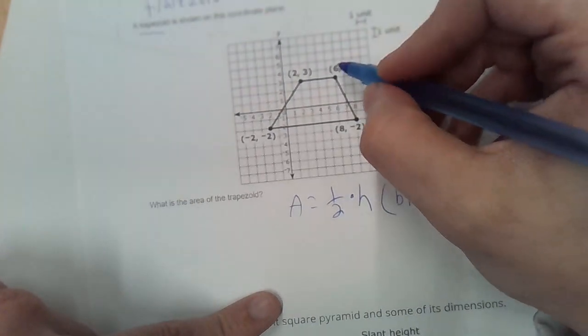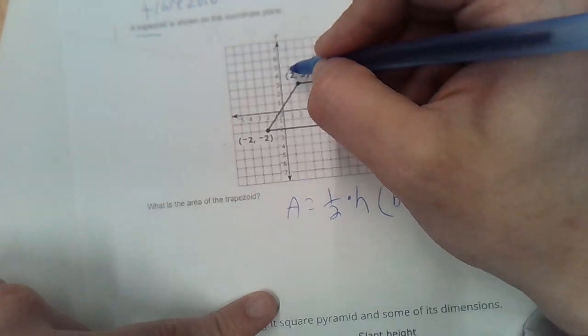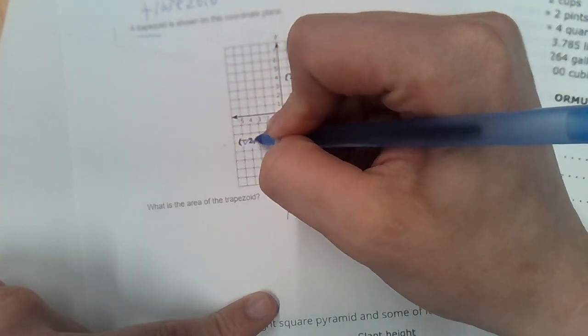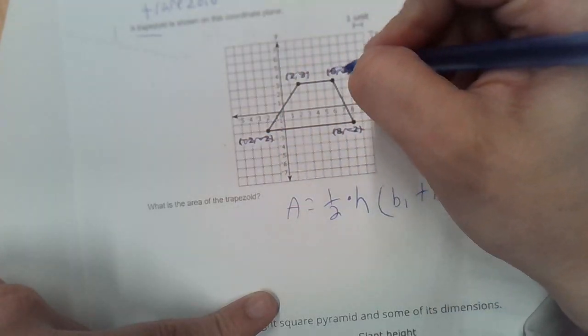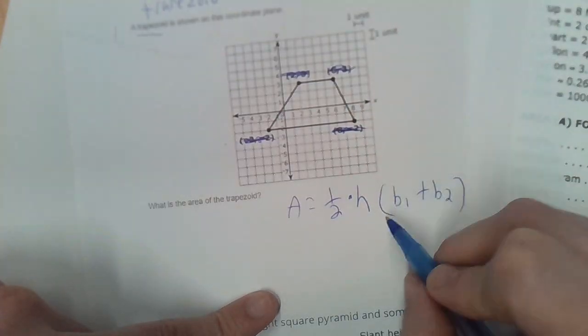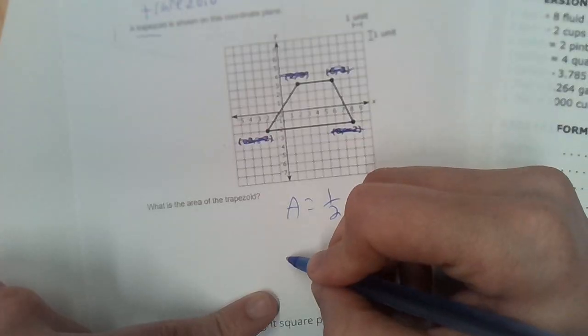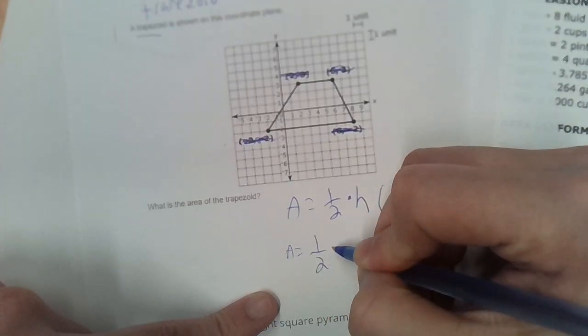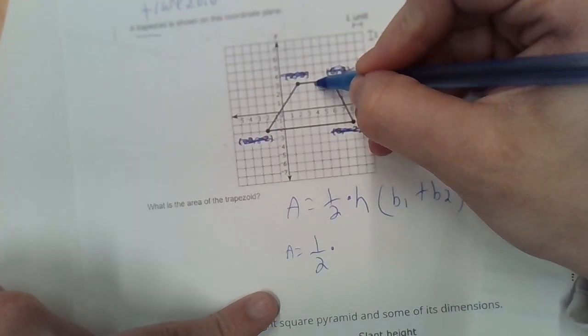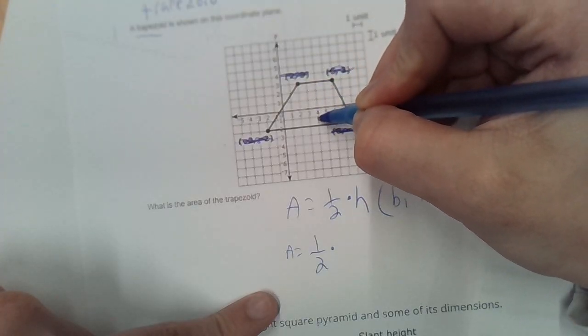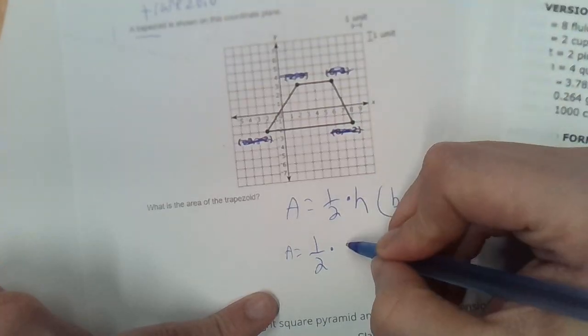Okay, and you have all these numbers on here. All these numbers are completely useless. Okay, in fact, I'm going to scribble them out because we don't really need them for this problem. Okay, so they're all gone. Bye-bye. First thing I need is the height. Height is how many boxes it is straight up and down. So we're going to have 1/2 stays 1/2 times the height, which is 1, 2, 3, 4, 5 boxes.